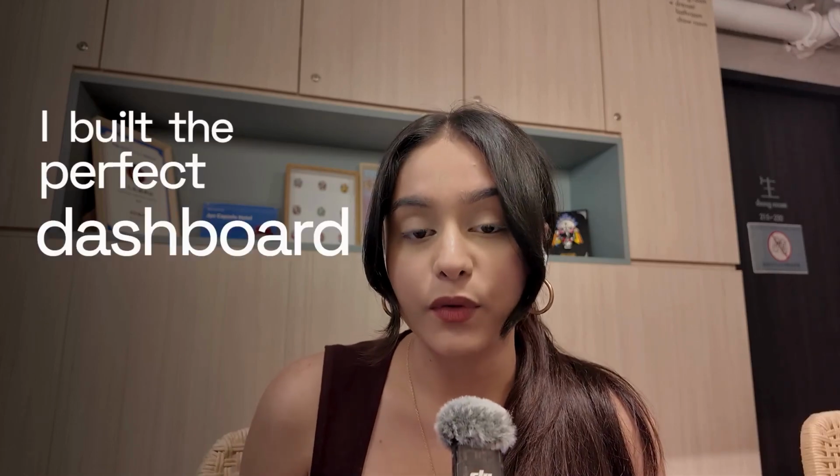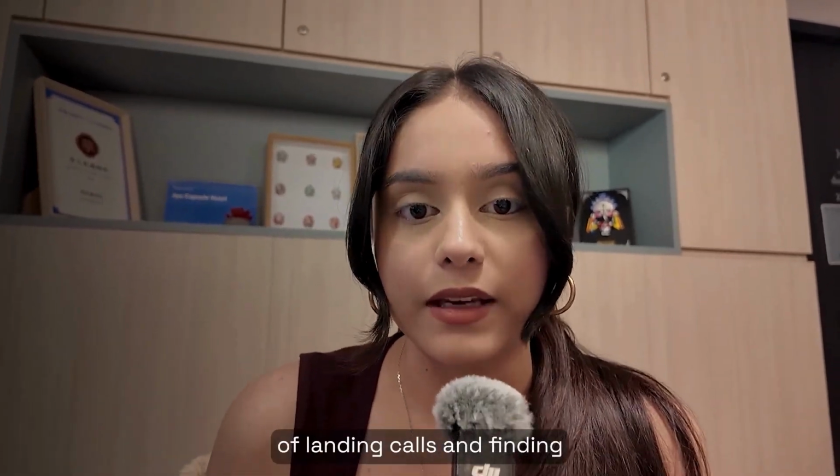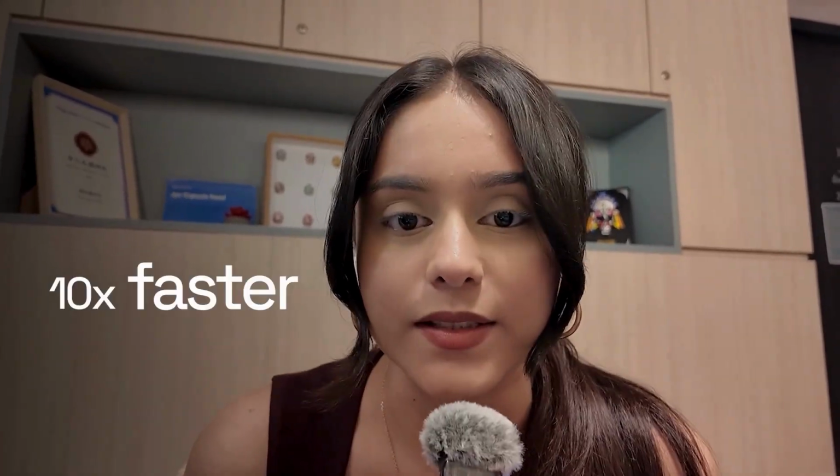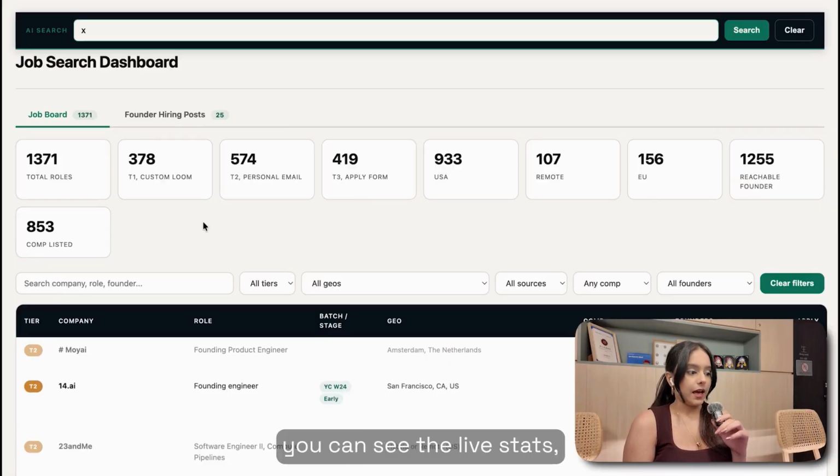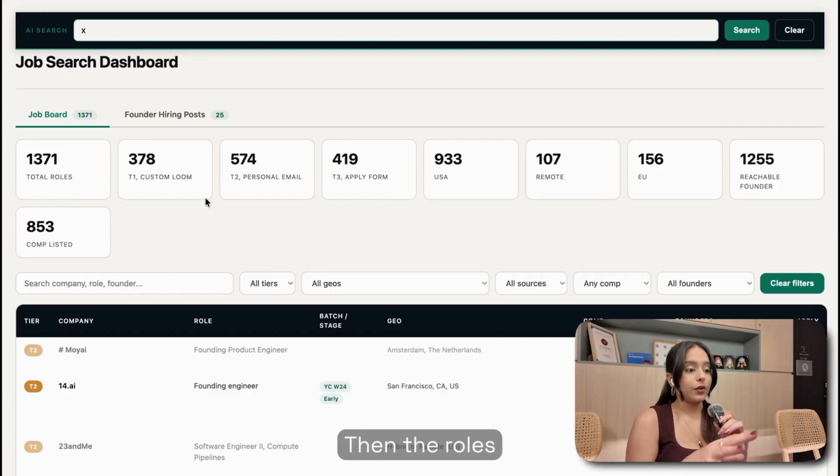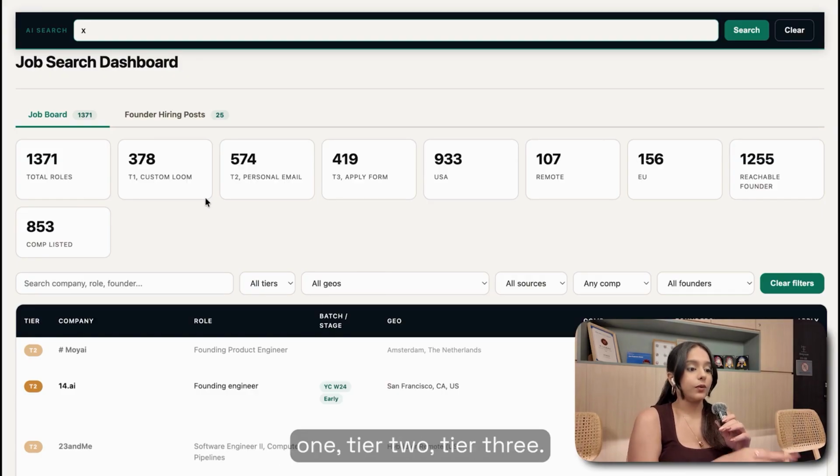I built the perfect dashboard for finding roles at YC companies, powered by Supermemory, to make the process of landing calls and finding founders 10x faster. So at the top, you can see the live stats, the total roles. Then the roles are distinguished into tiers. So tier 1, tier 2, tier 3.